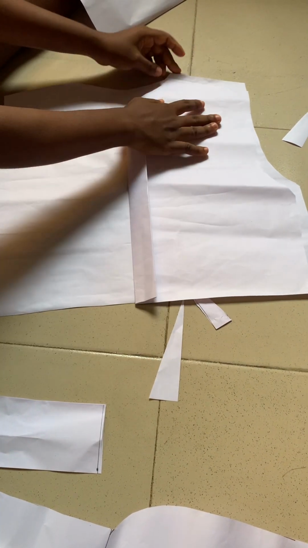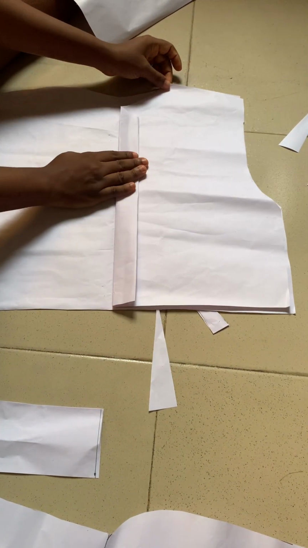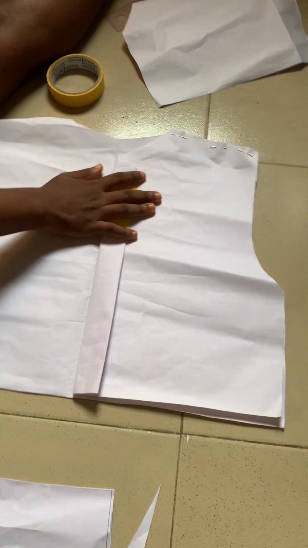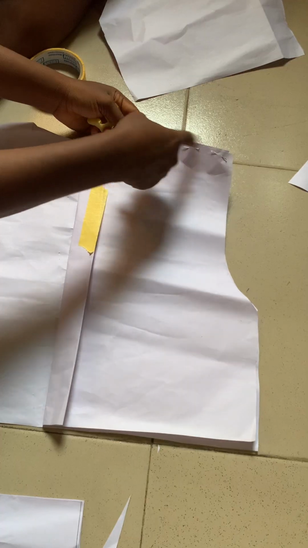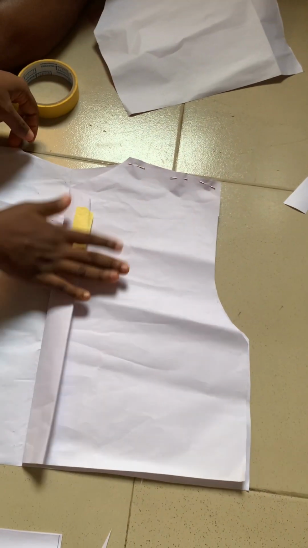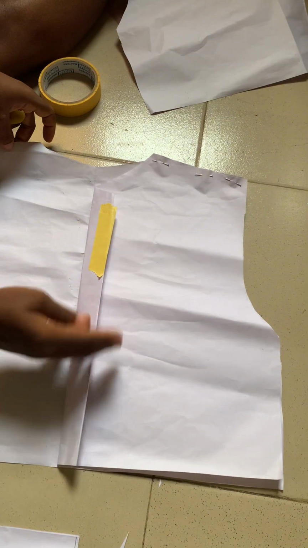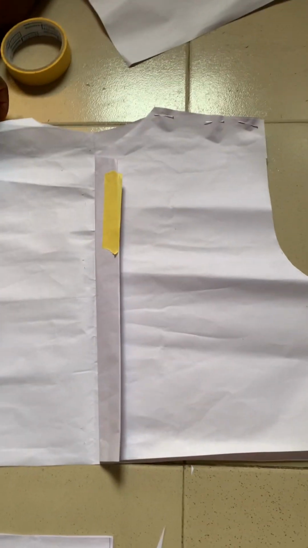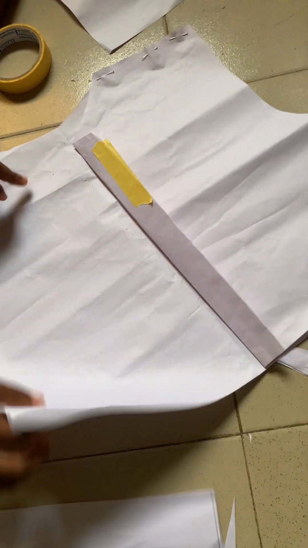Okay. Now you join your shoulder. This is the 2 shoulders. You join it here. Let me use pin. After you must have sewn your shoulder, I use pin to hold it, as you can see. But you'll be sewing it. Remember, this is front facing front. This is the back of your shirt. This is the front side, and this is the back. And this is our back pattern, and this is the inside.